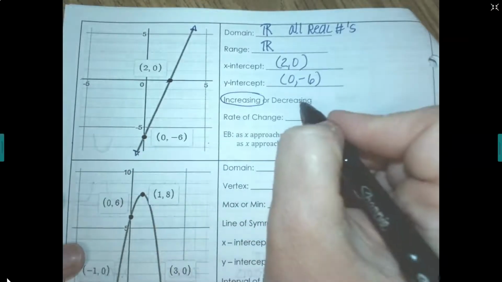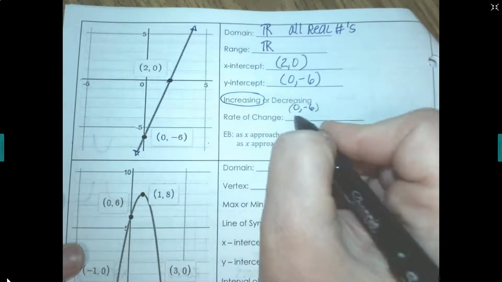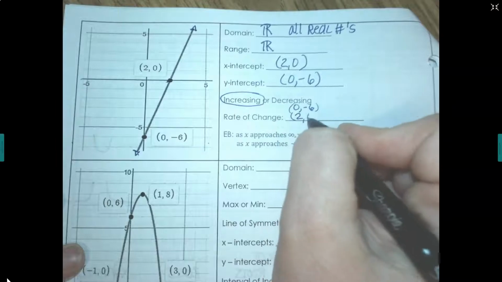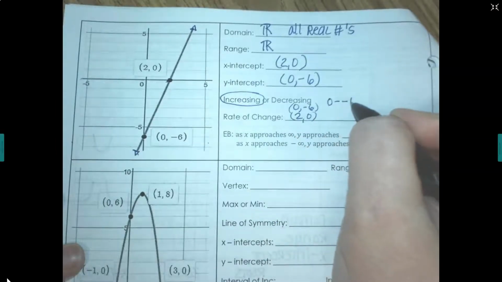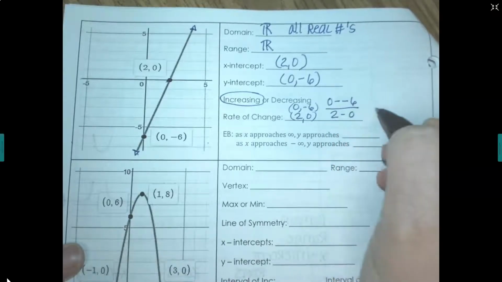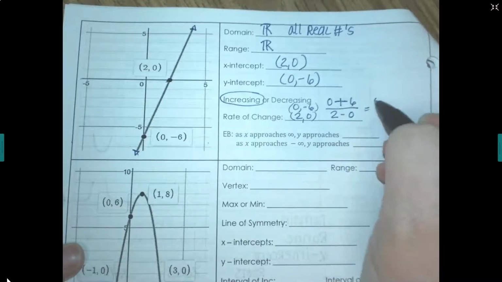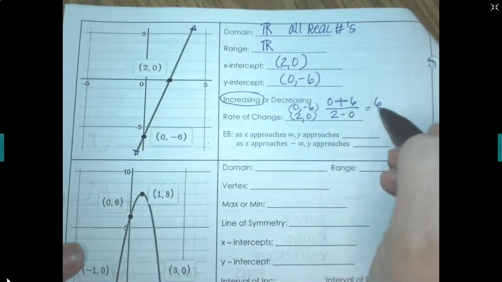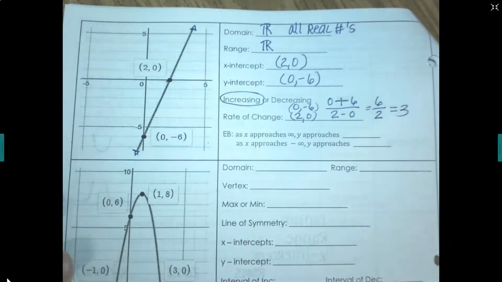So I'm going to just use my slope formula. So I have my 2 points, (0, -6) and (2, 0). And I'm going to plug them into my slope formula: y minus y divided by x minus x. So 0 minus -6, that becomes +6. 2 minus 0 is 2. 6 divided by 2. So this says we have a slope of 3.